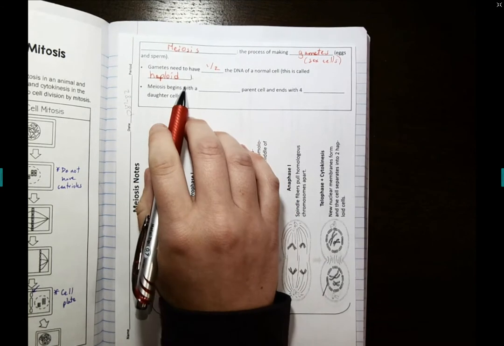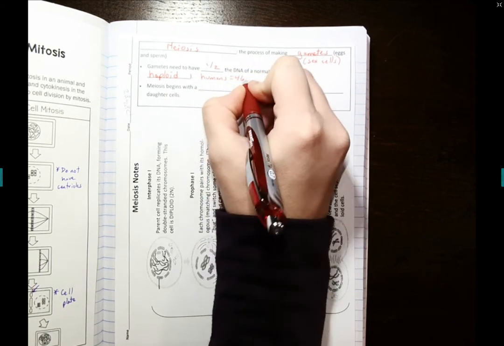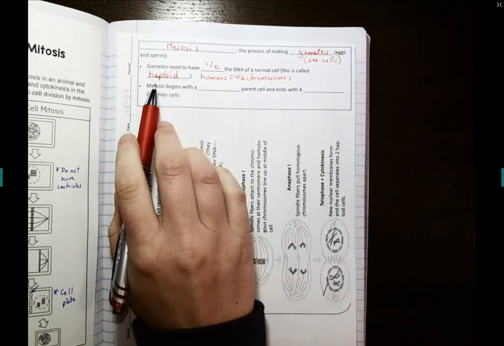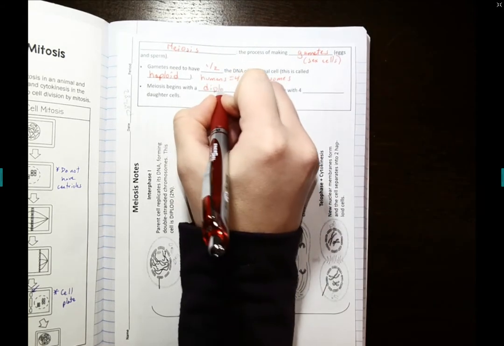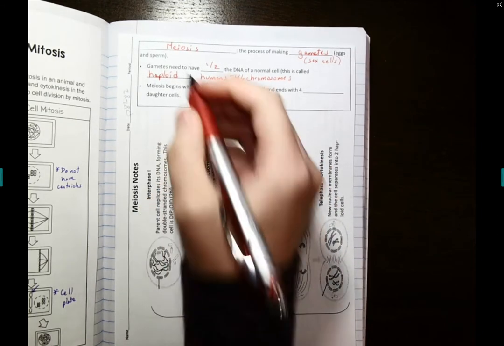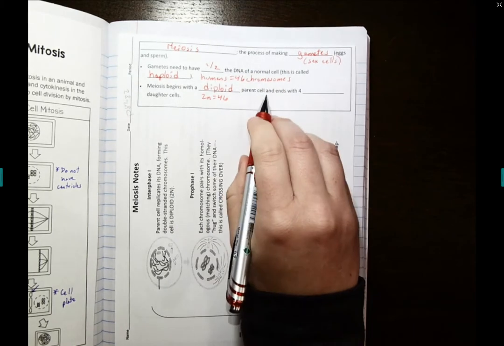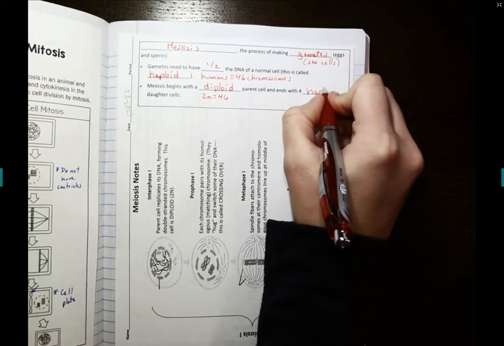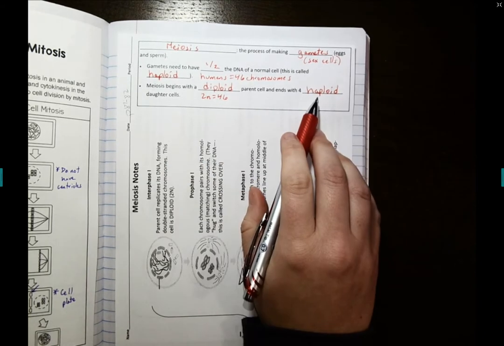So think about humans. Humans, we have 46 chromosomes. So at the beginning of meiosis, we start with what's called a diploid parent cell. So it has a full set, 46 chromosomes. And at the end of meiosis, we will end with 4 haploid daughter cells, meaning they're going to have half the number of chromosomes.